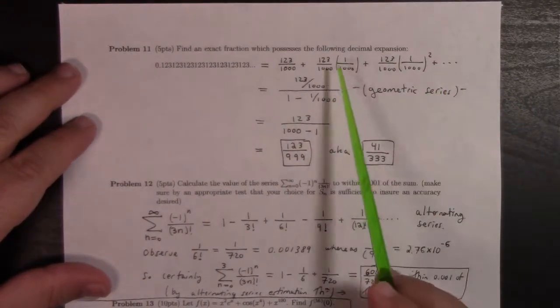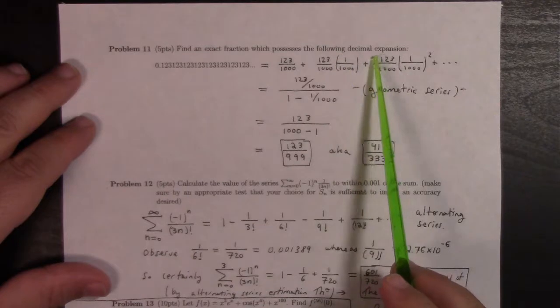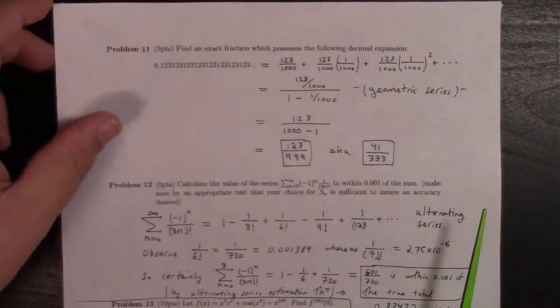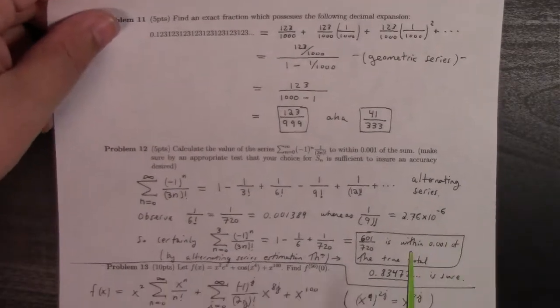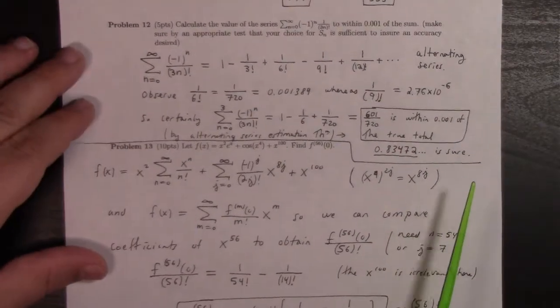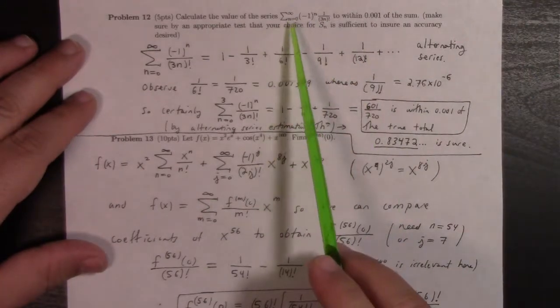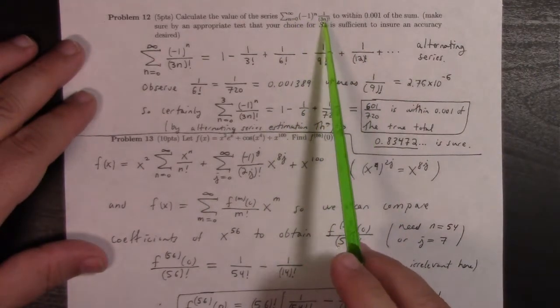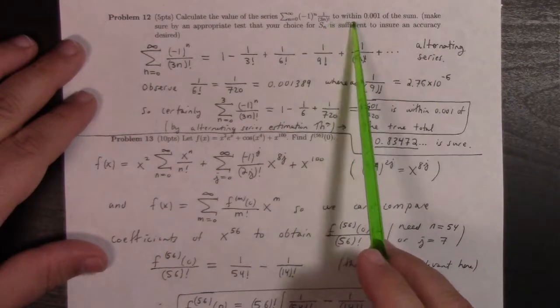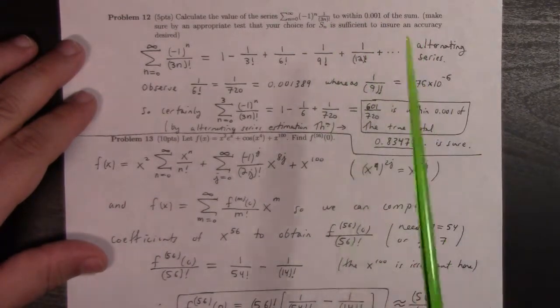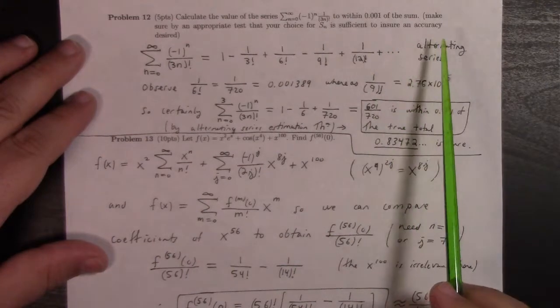Here we're asked to find the exact fraction which possesses the following decimal expansion. That's just a geometric series problem. I think that fits more with the numerical series than the power series, but it could certainly be on the final. And then I'm asked to calculate the sum of (minus 1) to the n over (3n) factorial to within 0.01 of the sum. And so this is just an alternating series estimation question.